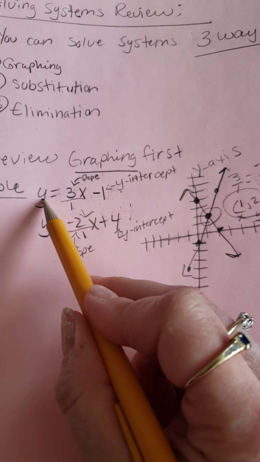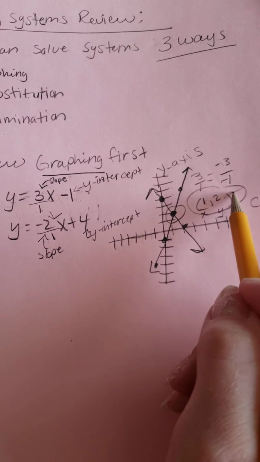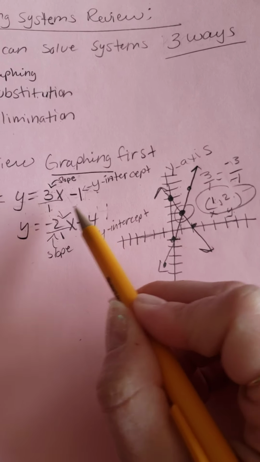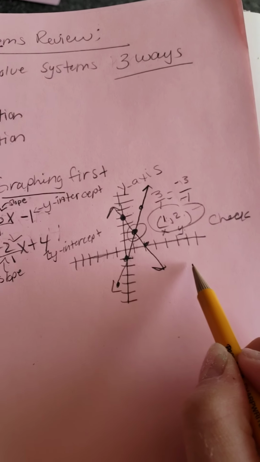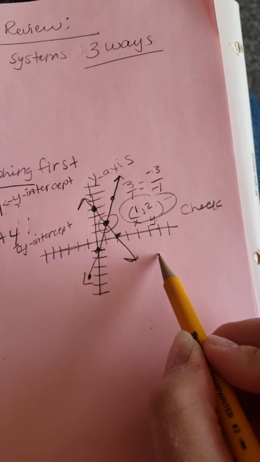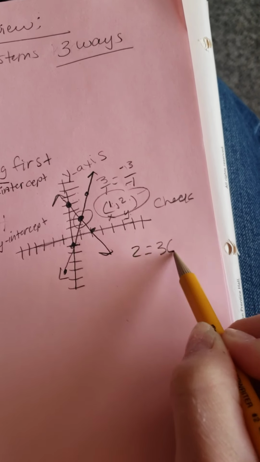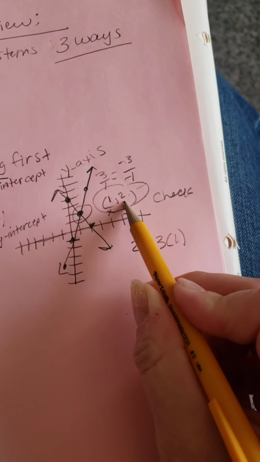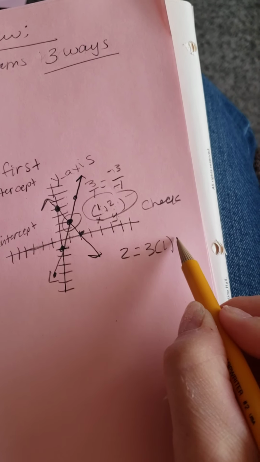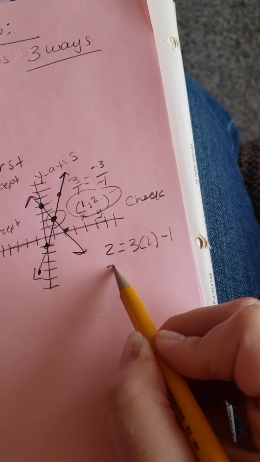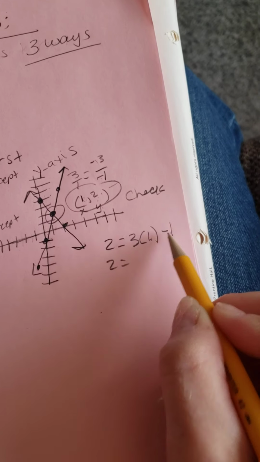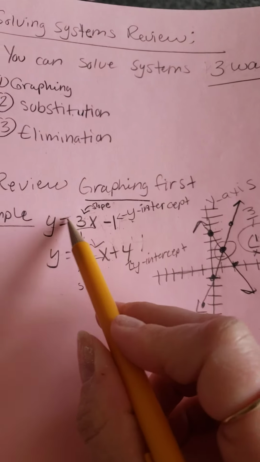So you're going to replace y with 2 and x with 1 in the first equation, and then do it again in the second equation. So in the first equation, instead of y equals, I'm going to write 2 equals, and instead of 3 times x, I'm going to do 3 times 1. Again, because this was my y and this was my x. And then -1. Now check, 3 times 1 is 3, minus 1 is 2. So it worked in this first equation.